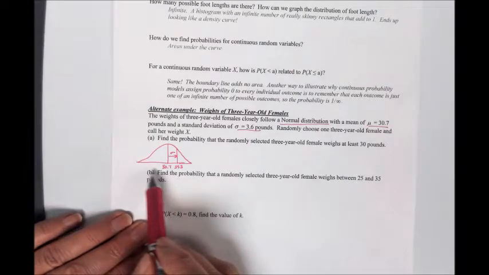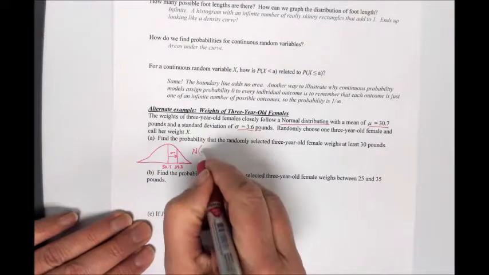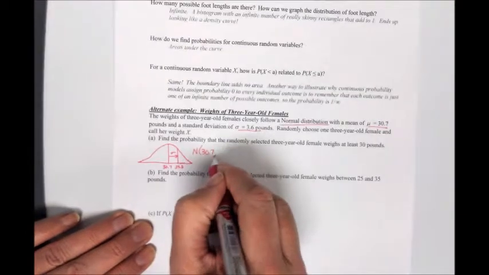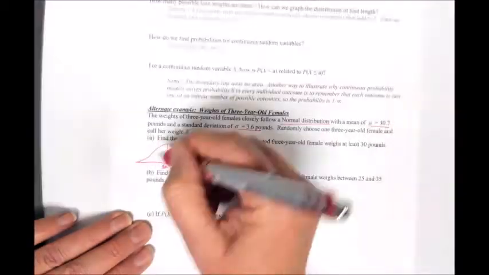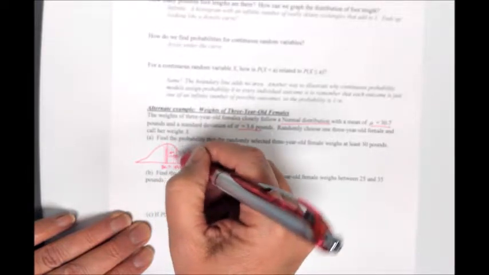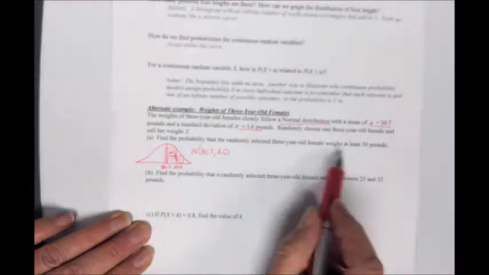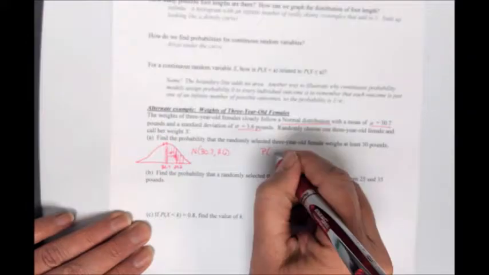So I'm showing it's a normal distribution. I can even write: it's a normal distribution with mean and standard deviation. The other thing I can do then is show where 30 is. So what are we finding? We're finding the area that's at least 30 pounds. If this is 30, I'm finding the probability that she's at least 30 pounds.